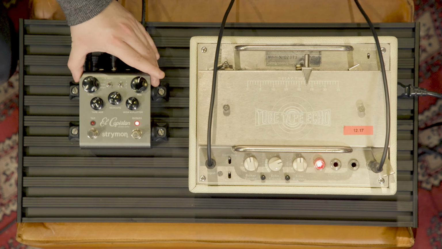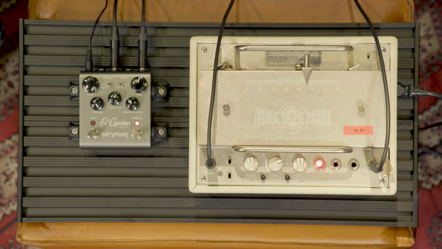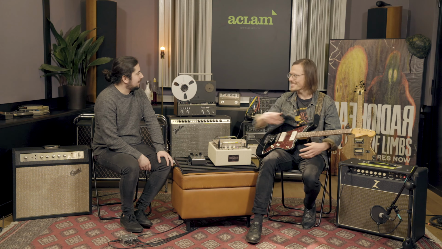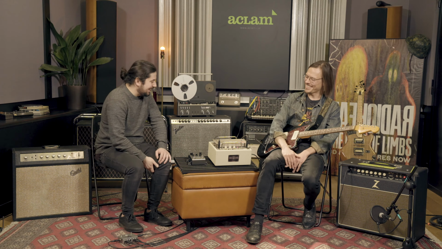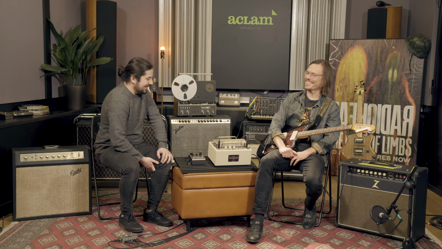And then here's the Strymon El Capistan, which is kind of state-of-the-art technology in digital analog emulation. An impeccable conversion. This is from my private collection. No, I wish.